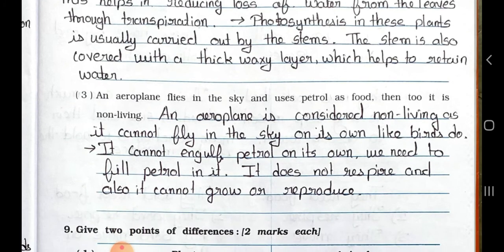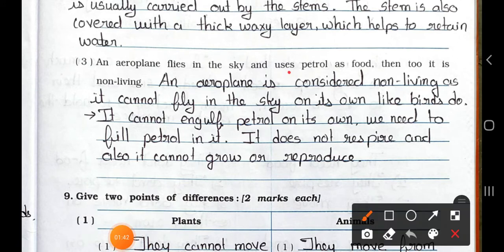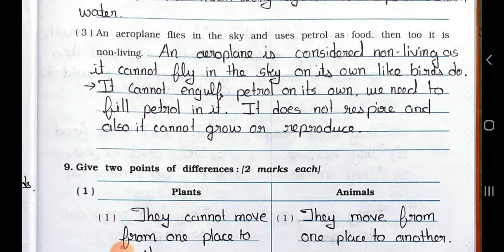Now see the question number 3. An aeroplane flies in the sky and uses petrol as a food. Then too it is non-living. Answer: an aeroplane is considered non-living as it cannot fly in the sky on its own like birds do. It cannot engulf petrol on its own. We need to fill petrol in it. It does not respire and also it cannot grow or reproduce. So aeroplane is non-living.